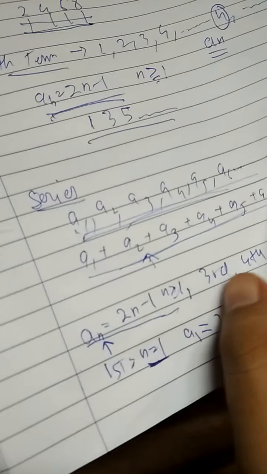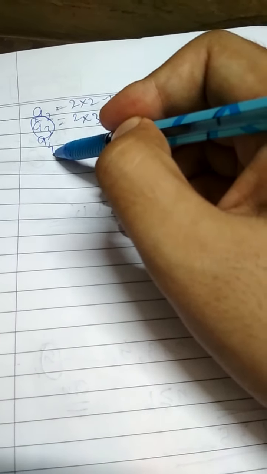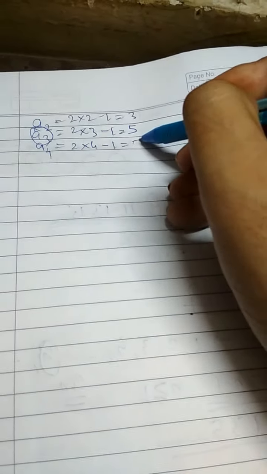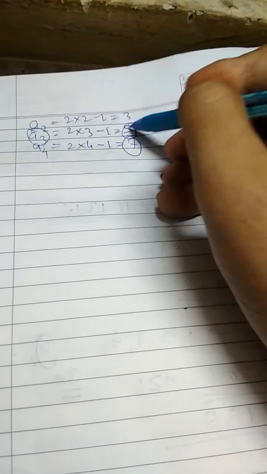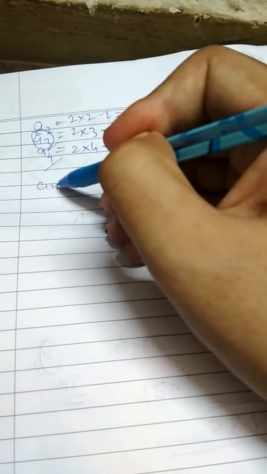We had to find a3 and a4. We substituted n equal to 3 and found a3. Now we substitute n equal to 4 and find a4. That's how we find the third term and fourth term if the nth term is given.